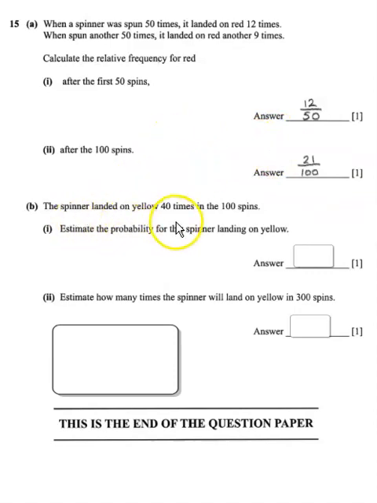The spinner landed on yellow 40 times in the 100 spins. Estimate the probability for this spinner landing on yellow. So that basically just means that 40 out of 100, yellow will come up.